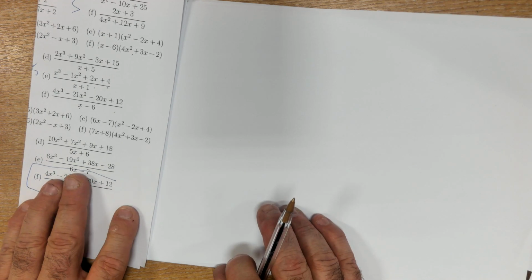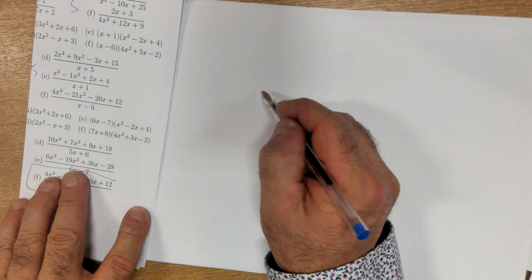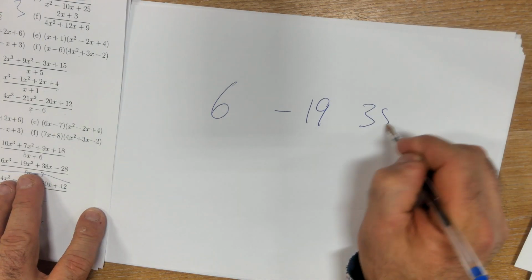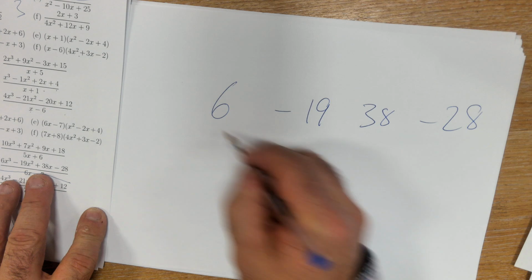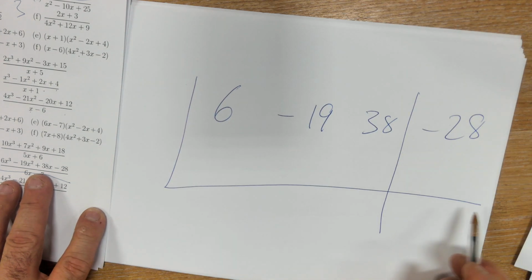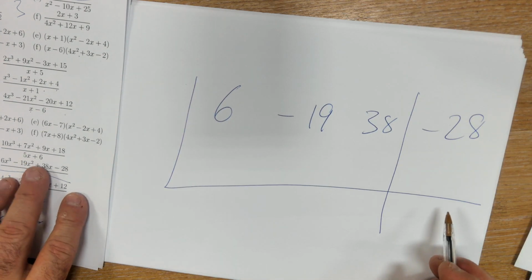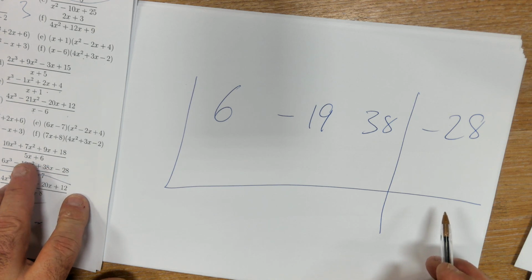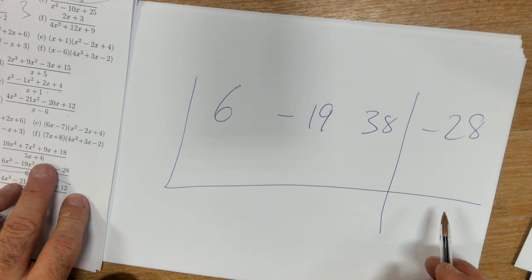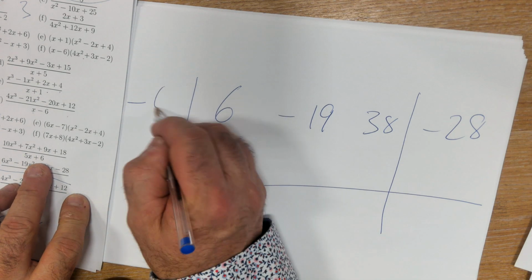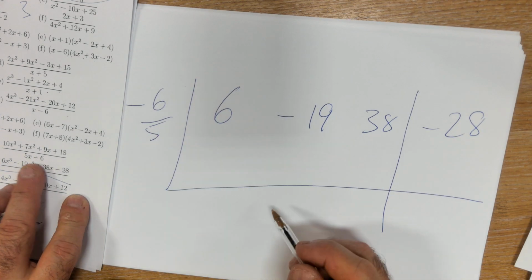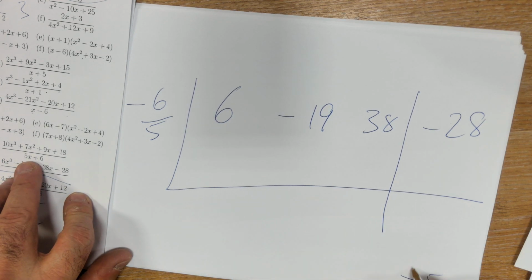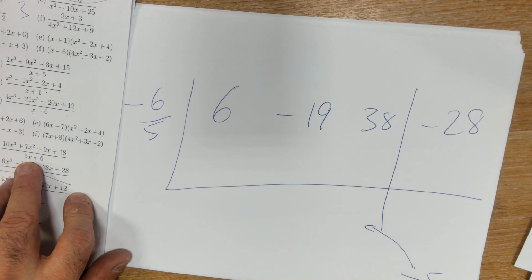So we're doing synthetic division. Let's put in our coefficients as usual. Do our big 4, but the difference here is we are not dividing by 5x plus 6, we're effectively dividing by x plus 6 over 5. So I'm going to put minus 6 over 5 as the root, and because of that, at the end, just remember, we're going to divide our numbers up here by 5 to get the correct answer.